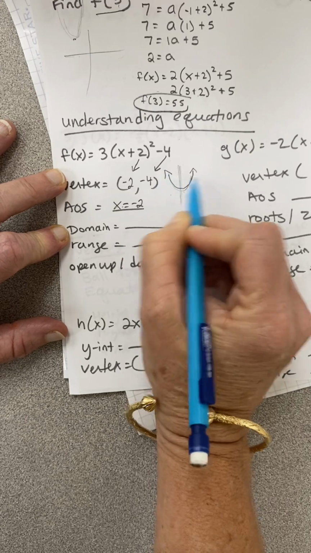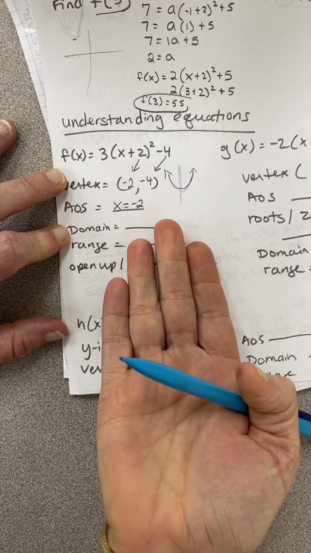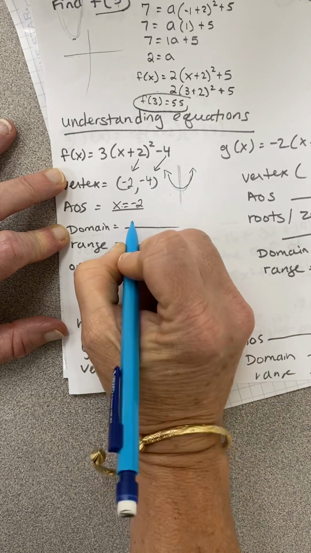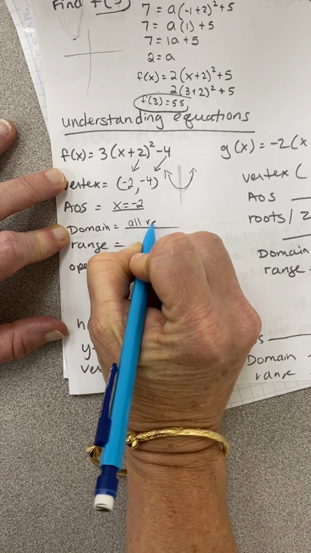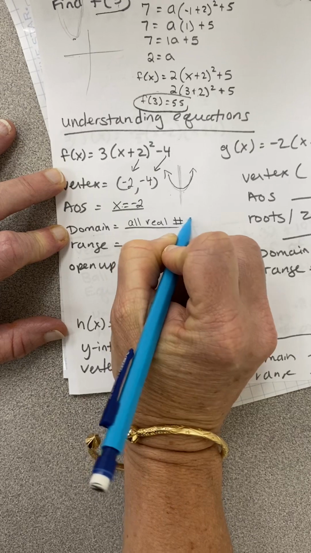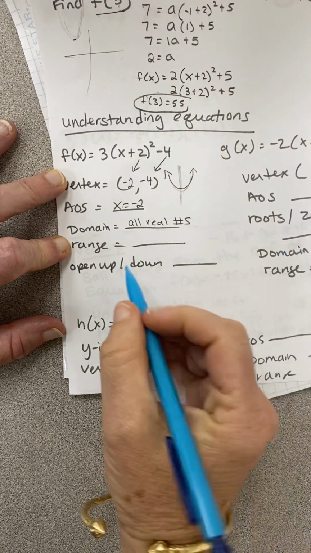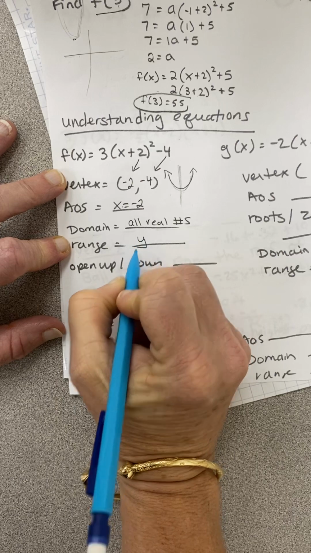So my domain, which for almost all of these, except for a weird word problem, or if it has arrows on the ends, the domain is going to be all real numbers. Okay, so for range, that's up and down. So I'm going to put my y.